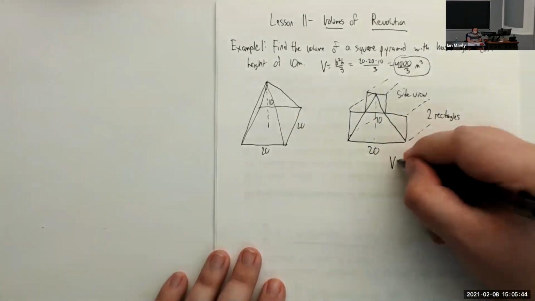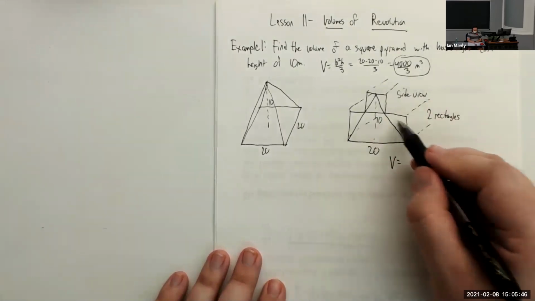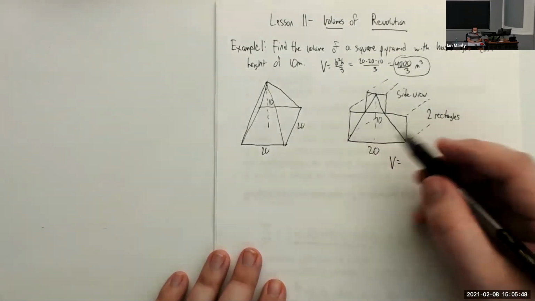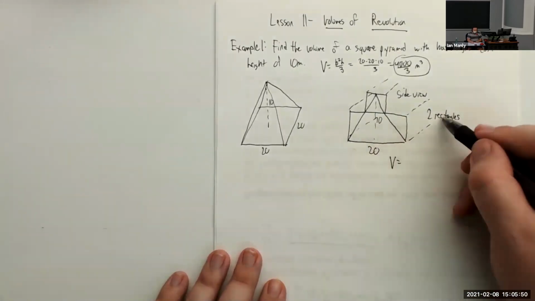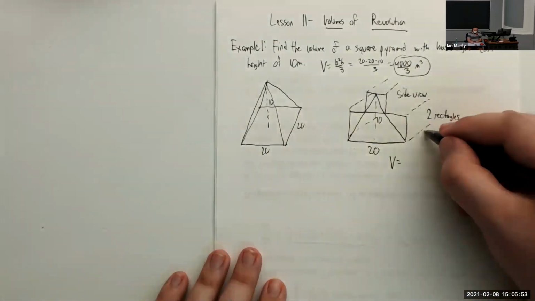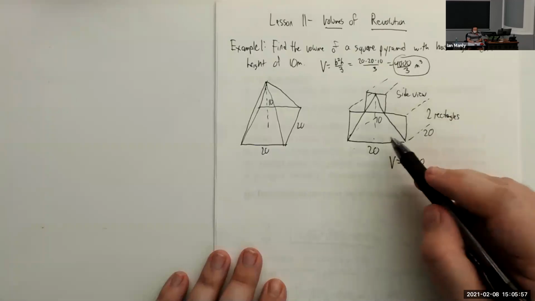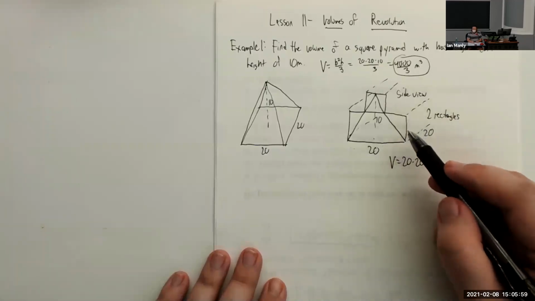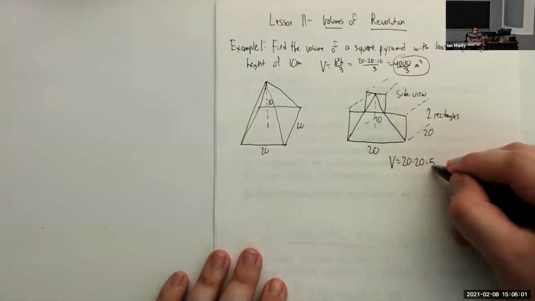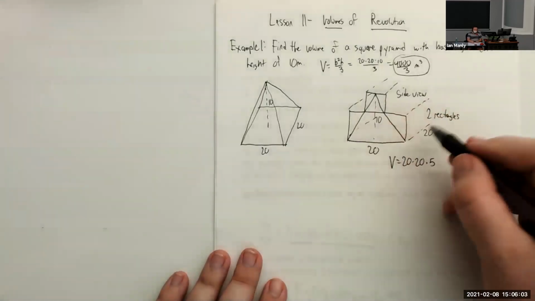So let's see here. What's the volume of this big bottom one going to be? Well, this is 20. If it goes this way, it's also going to be 20. So we have 20 times 20. And then what's the height of this if it goes halfway up the pyramid? 5. So that's the volume of this big box down here.